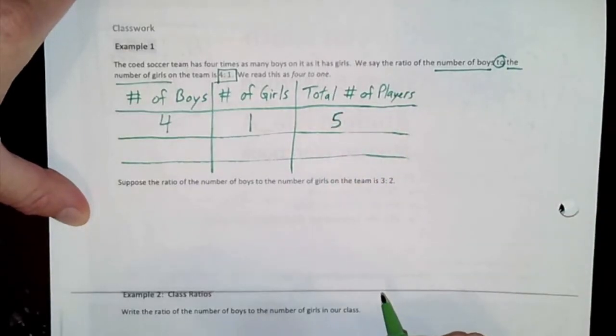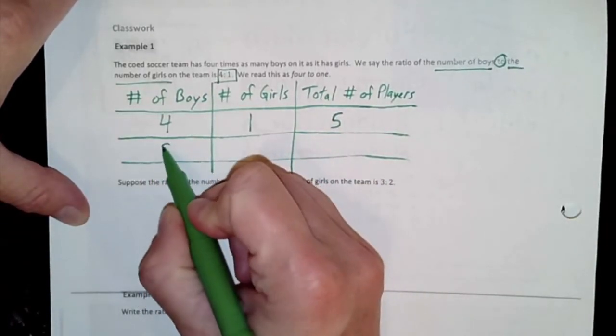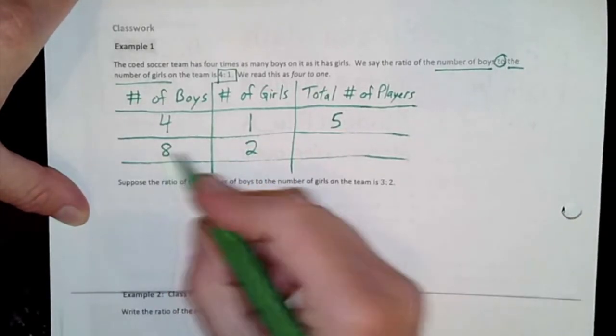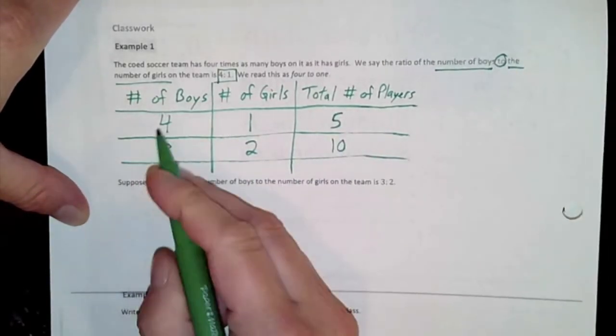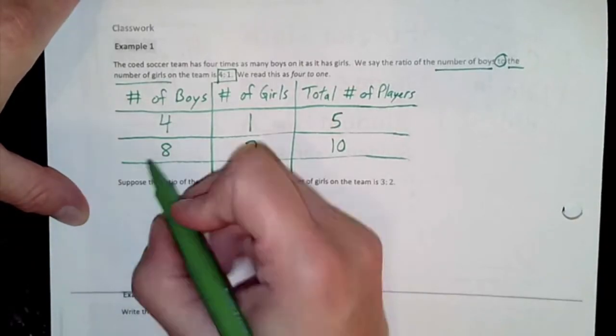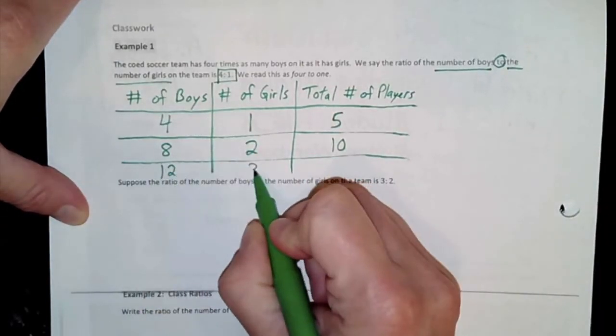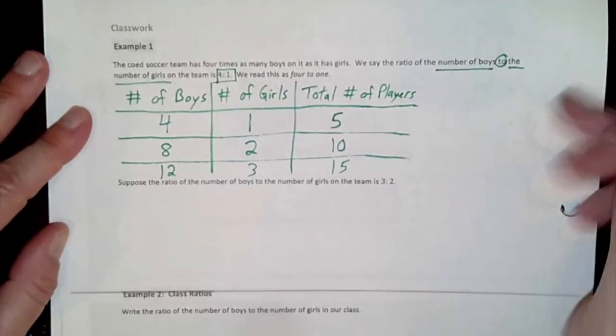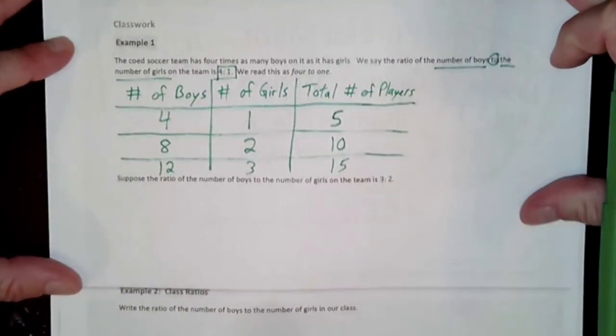And then if you were to double the ratio, then you would have 8 boys, 2 girls, and the total number, 8 and 2, would be 10. If you were to triple that ratio, 4 to 1, you would have 12 to 3, and the total number of players would be 15. So that's kind of the first example.